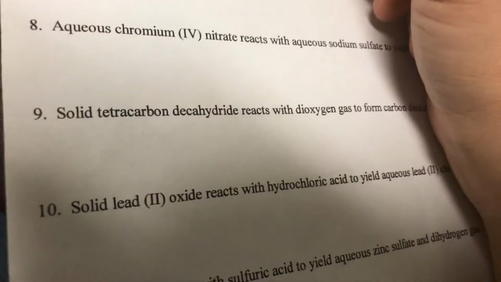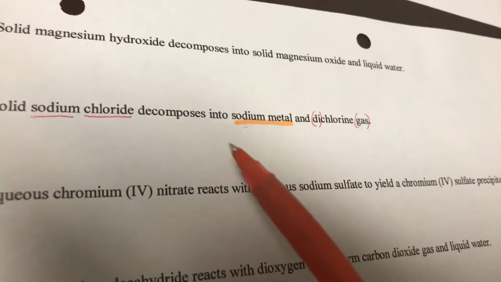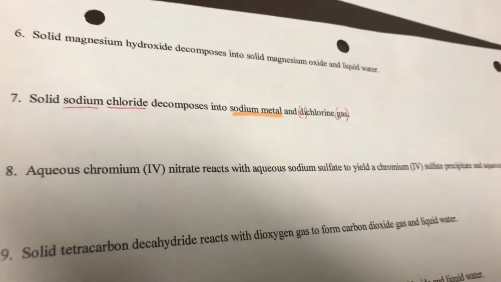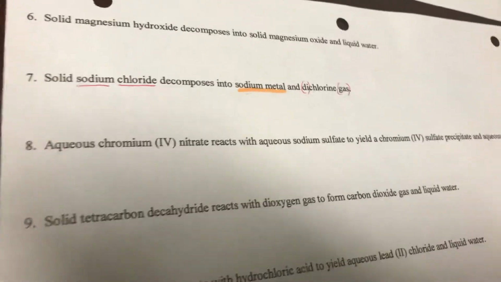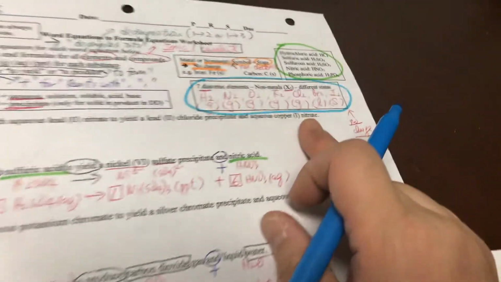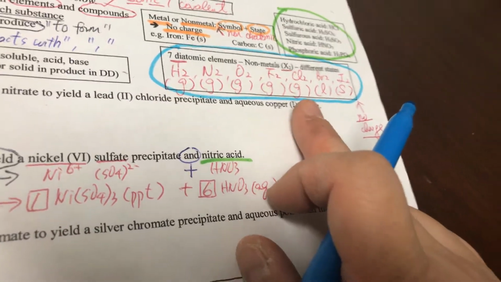And then dichlorine gas, again, I want you to put parentheses around di, parentheses around gas. So I may not give you this. I would just say decompose into sodium metal and chlorine. Okay, but you recognize that chlorine is a diatomic element. And how do you know chlorine is a gas? Because I told you that if you remember the 7 in the order, the first 5 are gas.